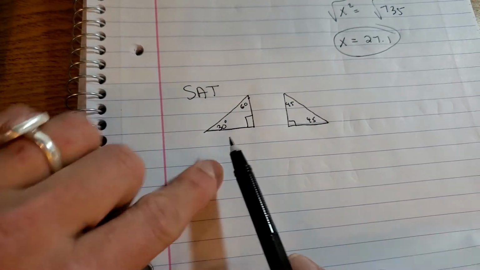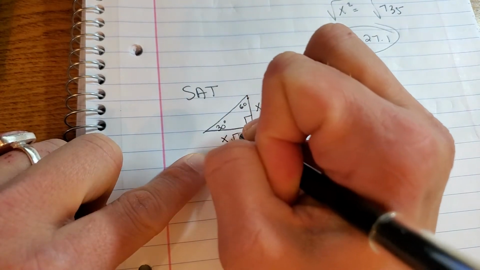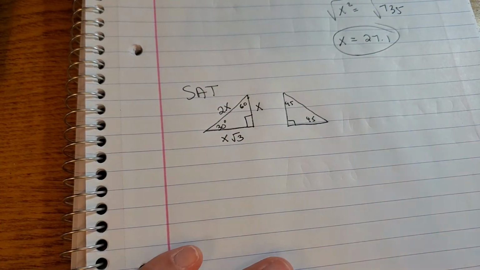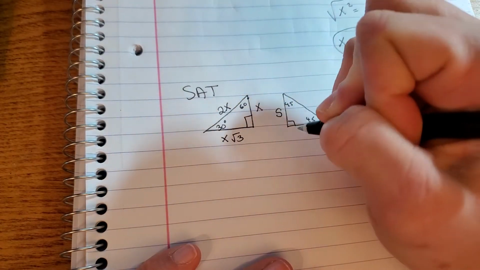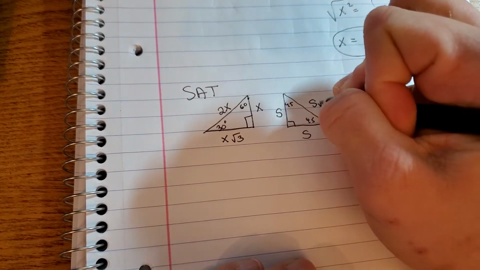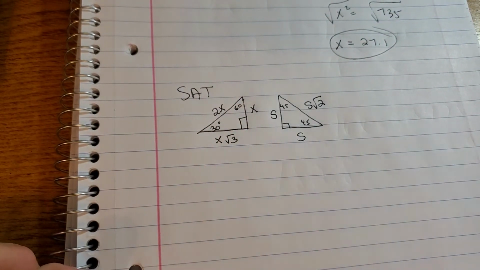On the SAT sheet, they make this x, this is x root 3, and this is 2x. And they make this side an s, so these are not 5s, these are s's, and s root 2. Those are the relationships between the sides.